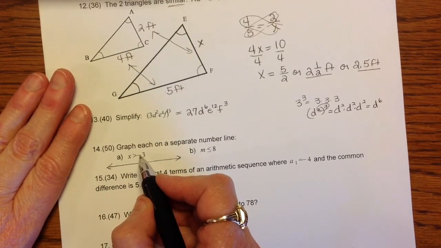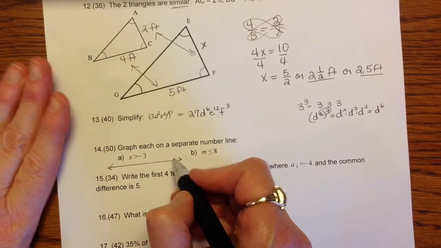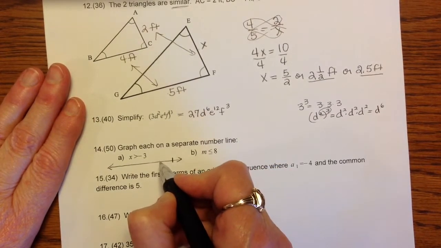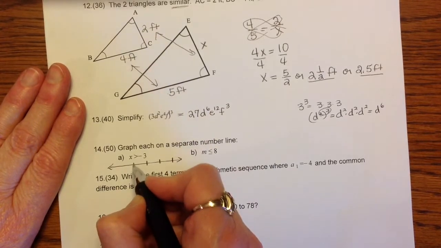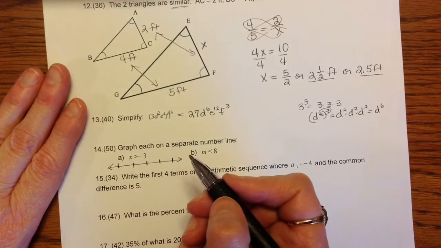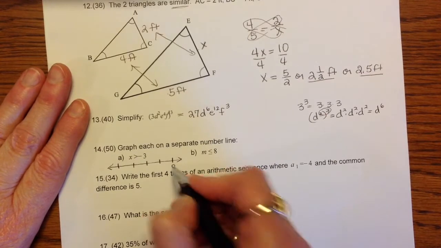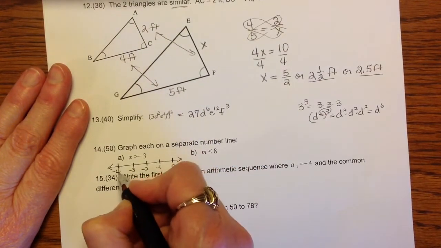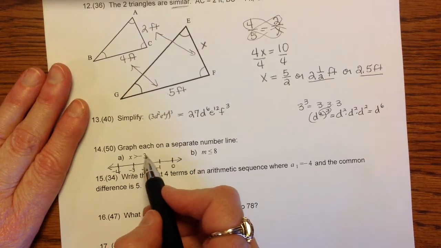And I need -3 on my number line, so usually when I do negatives, I count from the right. So I think I'm going to do 0 over here, and then -1, -2, -3, -4. I like 3 or 4 numbers on my number line. So I'm going to put 0, -1, -2, -3, -4. So the beginning point is -3.